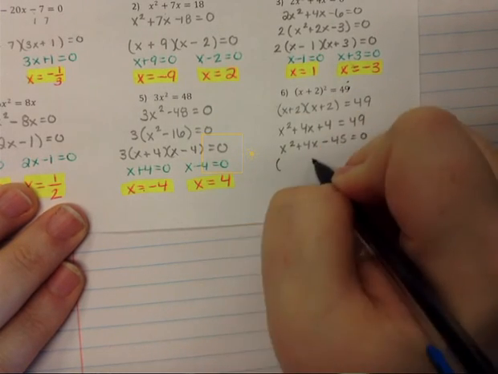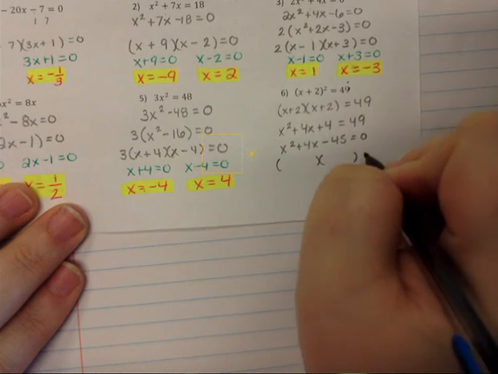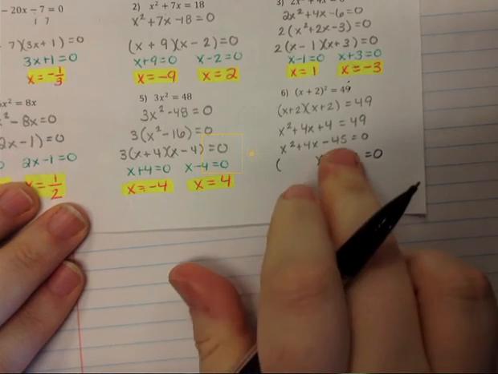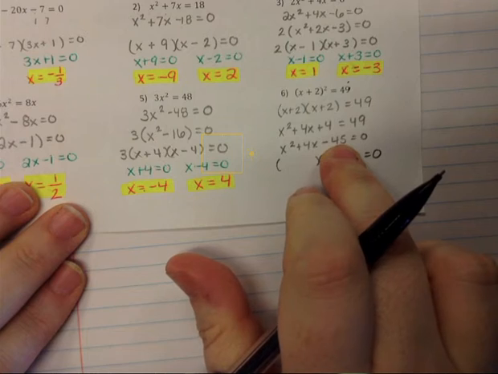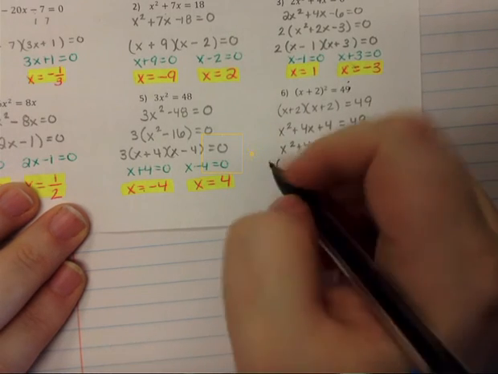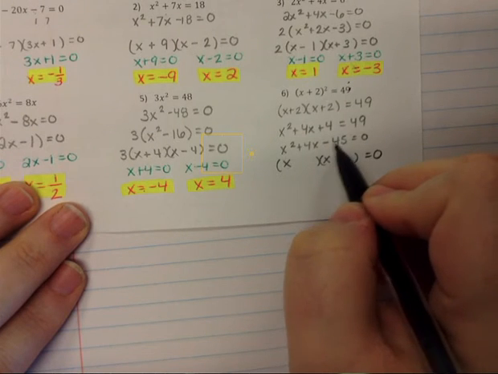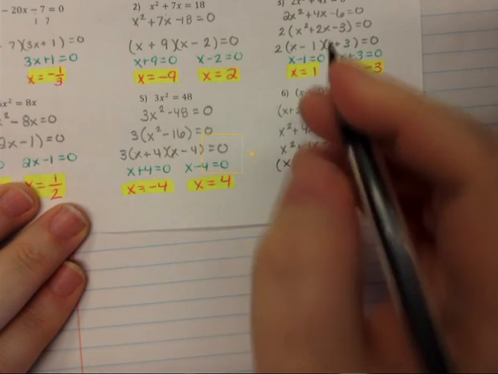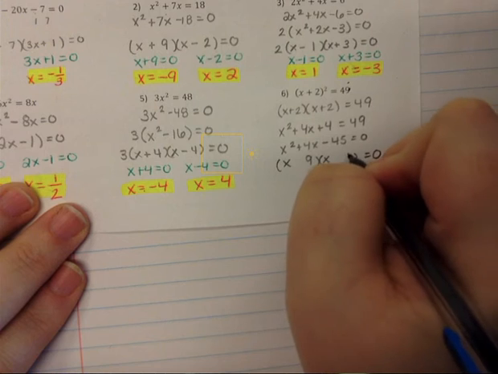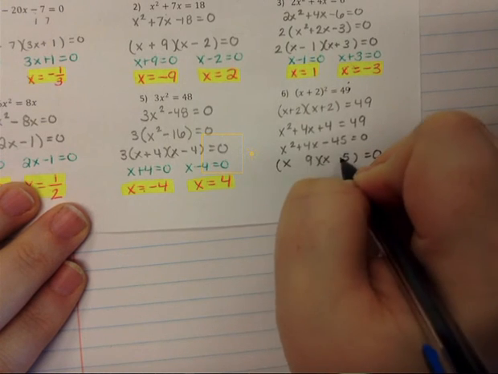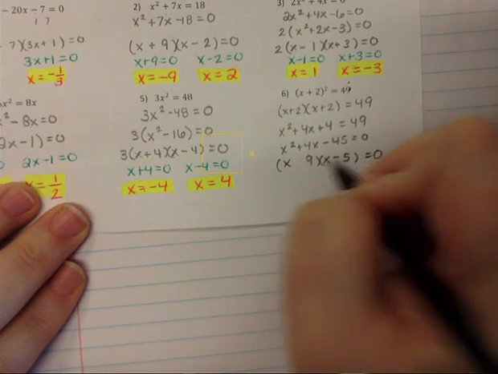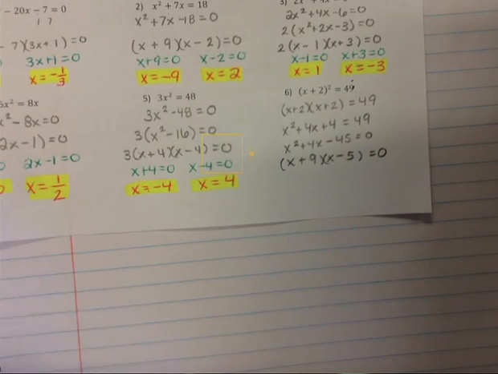We have parentheses, because our GCF is 1. We can go straight into our factors, because this is also not a perfect square. So there are two factors, x and x. For 45, and I want to get 4, 9 times 5 gives me the 45, and 9 minus 5 gives me a positive 4. So I have a positive 9 and a negative 5.